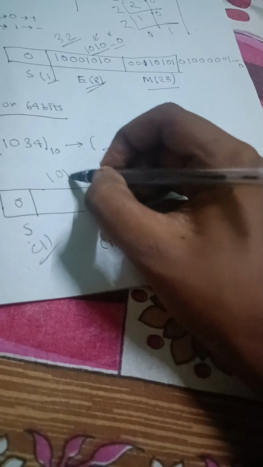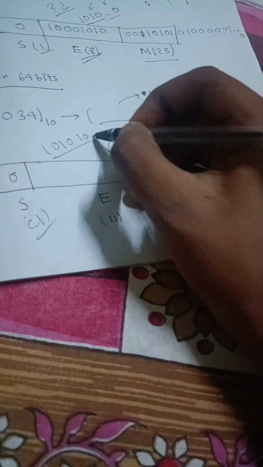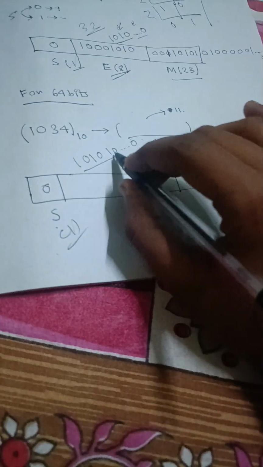If it comes out like 101010, which is 6 bit, then to cover it you have to add 5 zeros. You write dot dot zeros, and it will be covered. Then you add the mantissa.